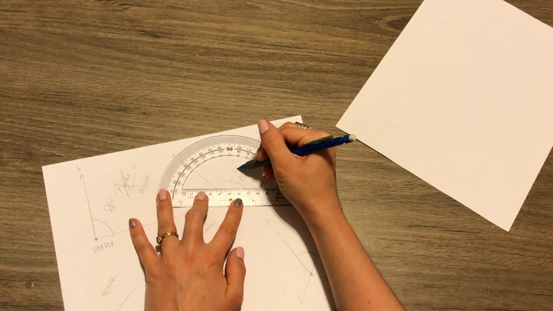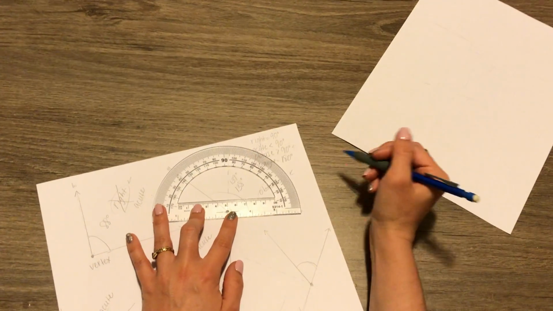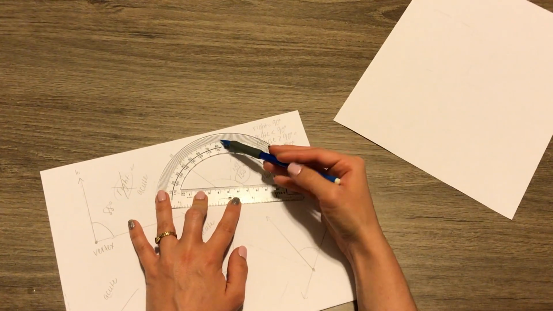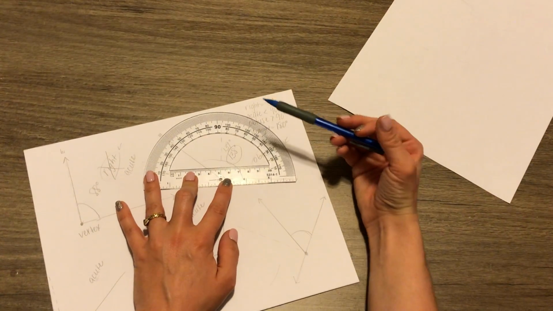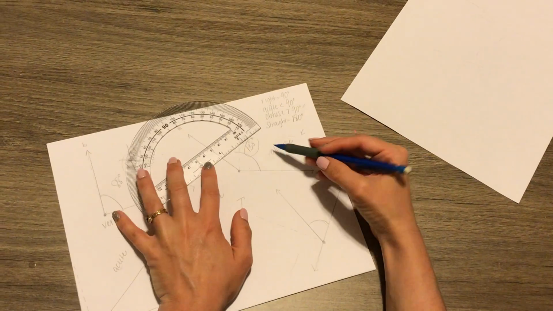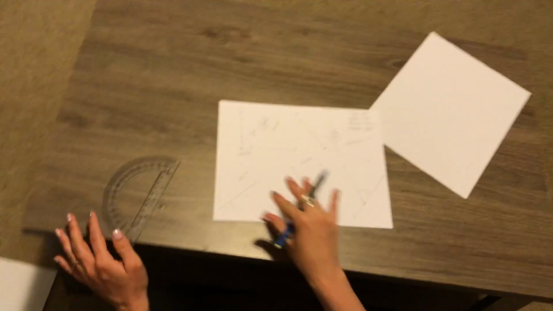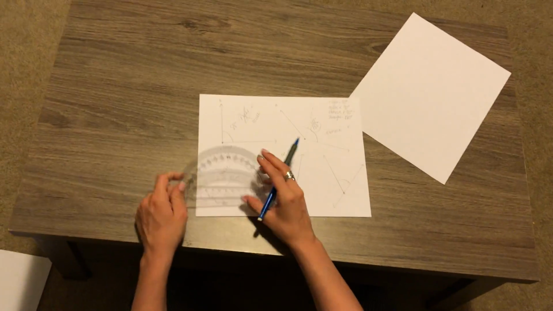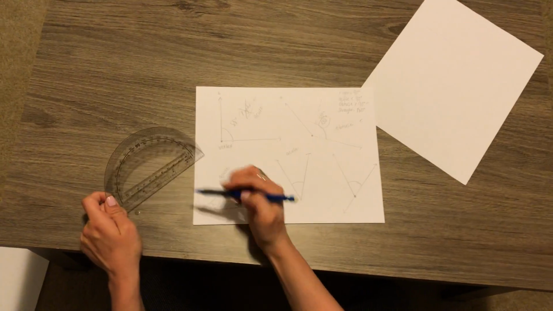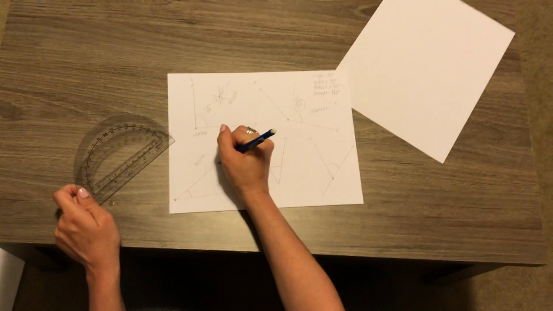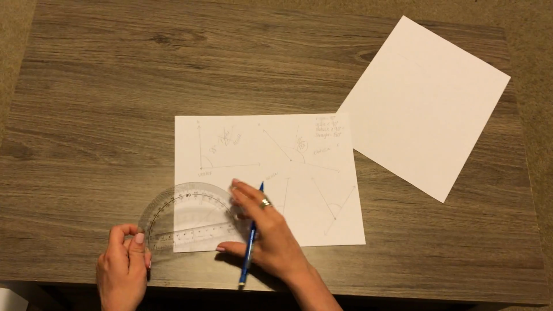But it could also be 139 degrees. But I'm going to stick with this. It looks closer to 138. And so this is an obtuse angle that measures 138 degrees. So now I'm going to measure this acute angle. And again, you're going to match this dot up with this vertex where those two rays are actually meeting.